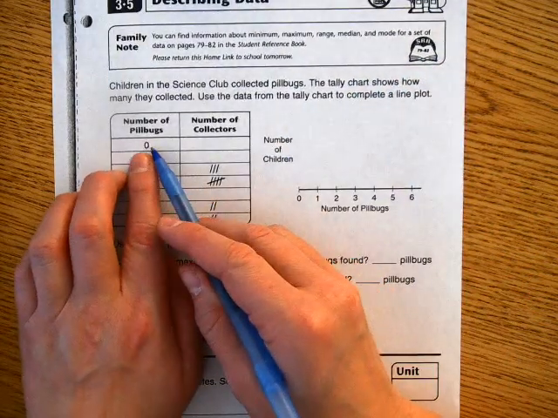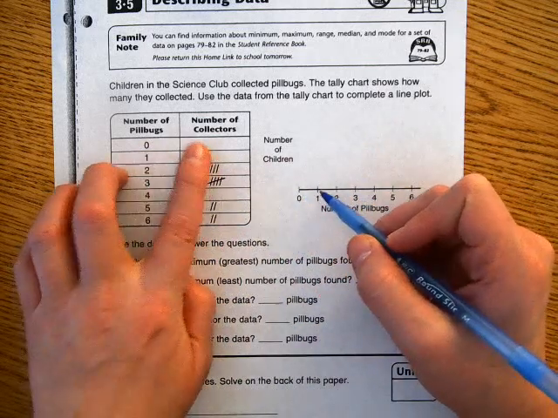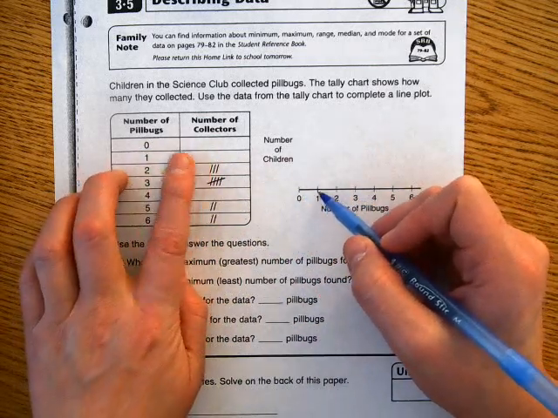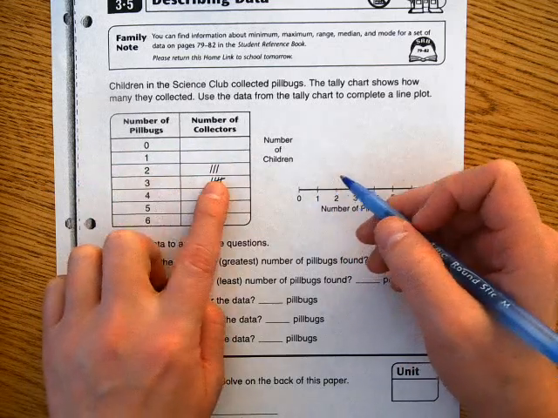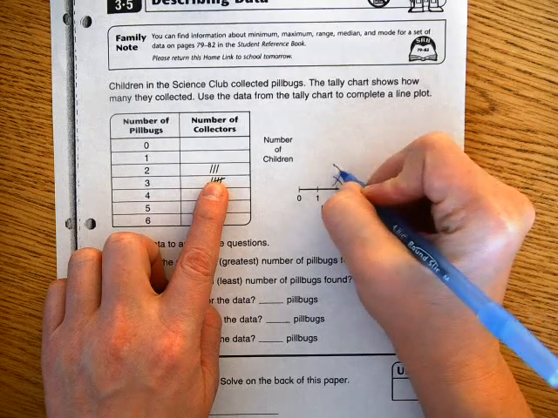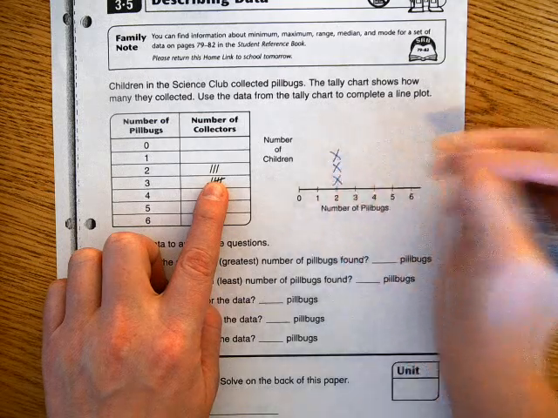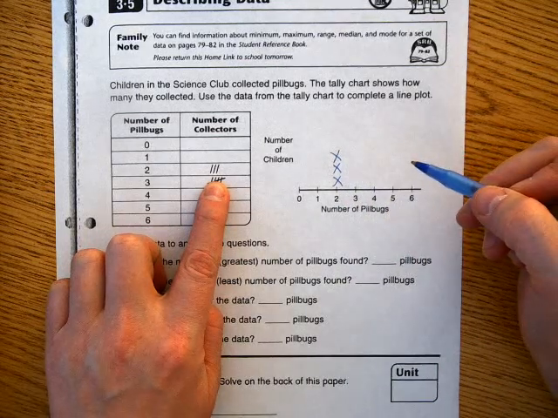So who collected 0? No one collected 0. 0 children collected 0. Who collected 1? 0 children collected 1. How many collected 2? 3 children collected 2. So watch what we're going to do. We're going to write X, X, X. Each of these represents a child. Okay, this is how you make a line plot.